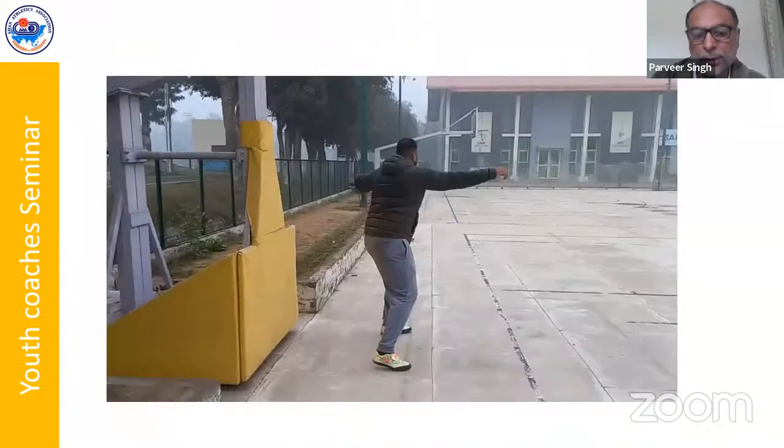So this is just a technical drill, but I'm showing you here how ankle strength or coordination is important for all the throws. This is a shot putter. It is important for discus throws as well as javelin throws also. So this is just a drill.